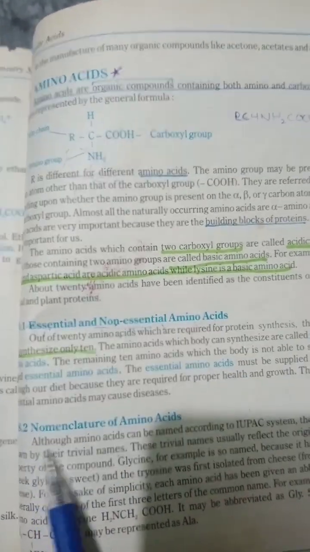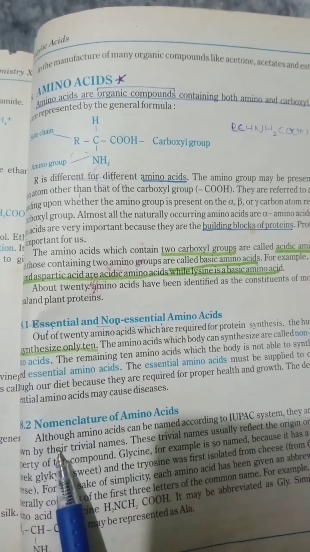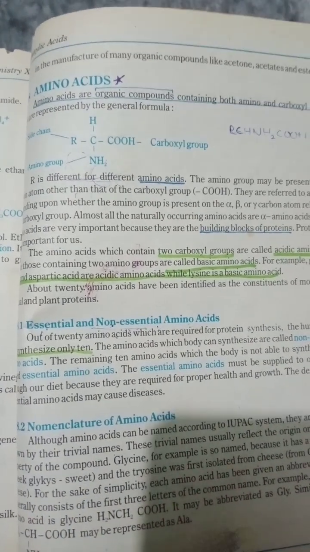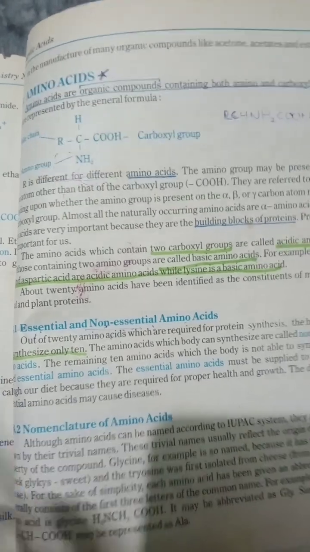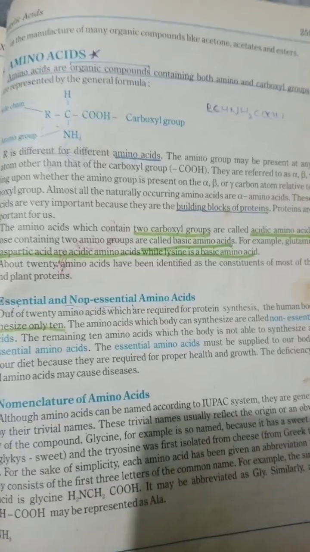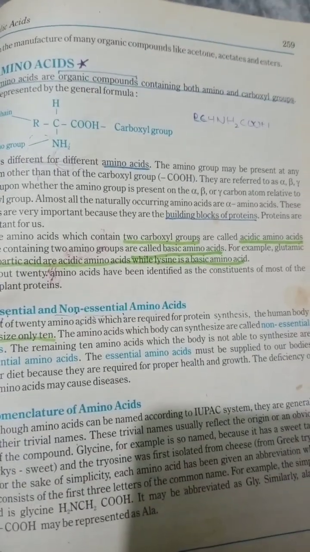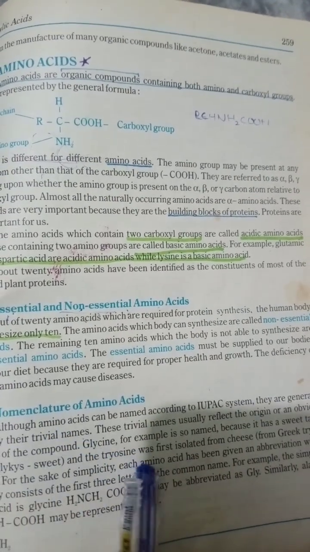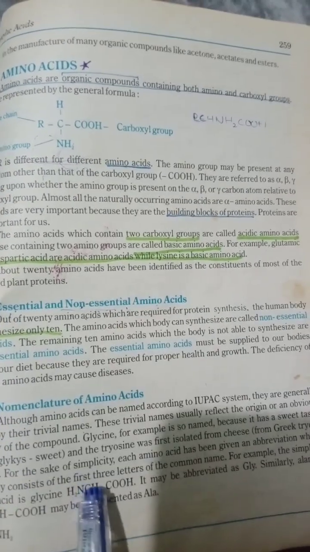Okay, the nomenclature of the amino acids: usually amino acids are given names on the basis of their trivial names.